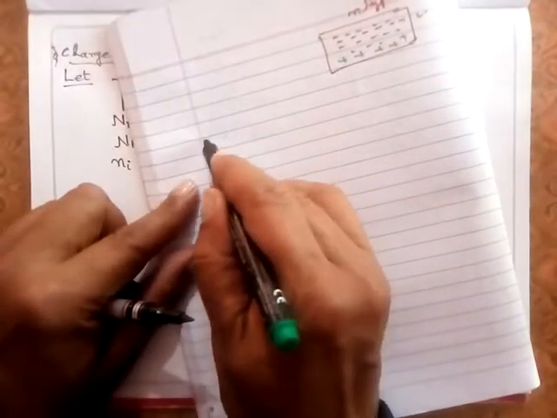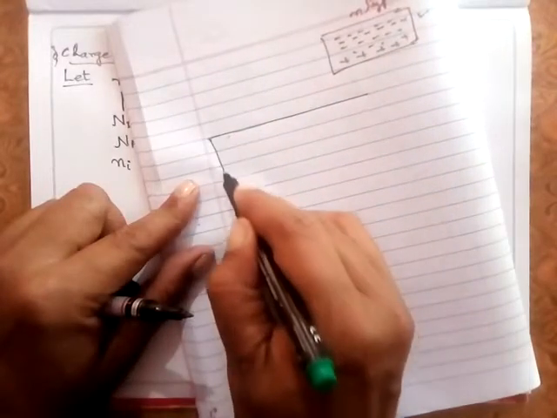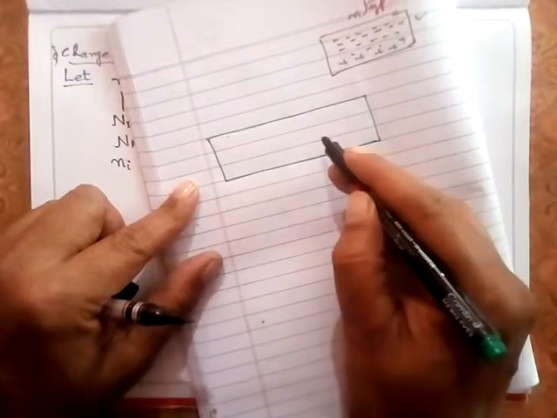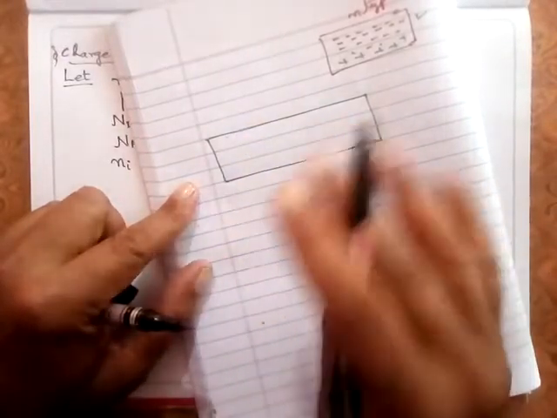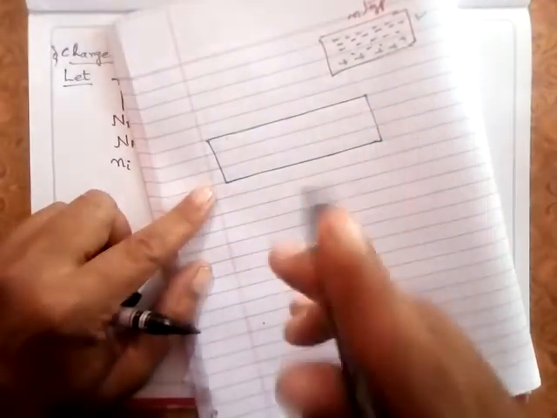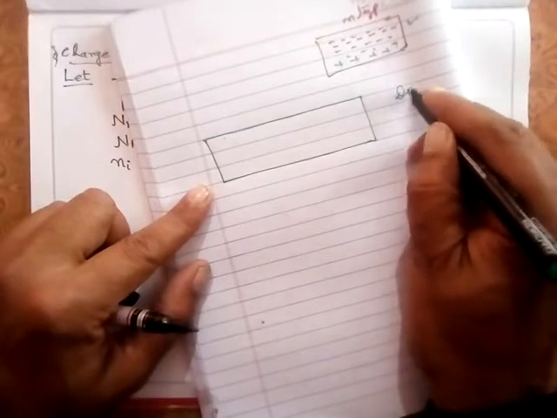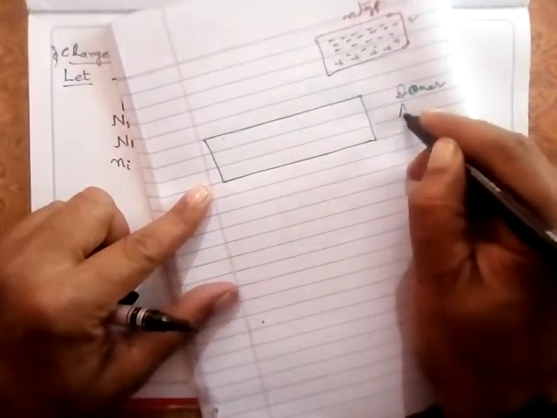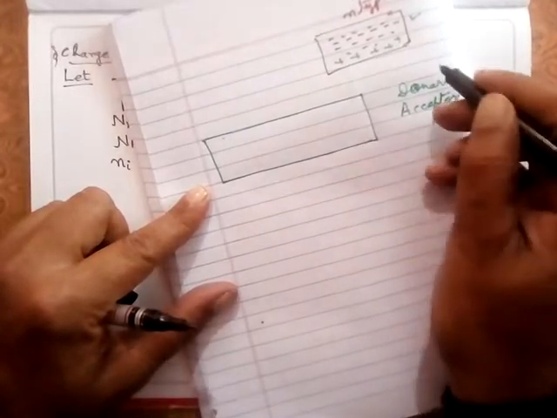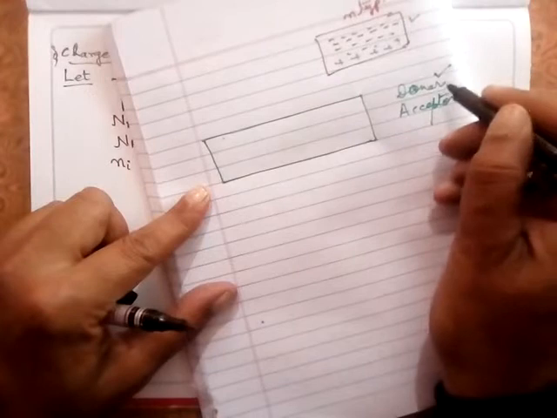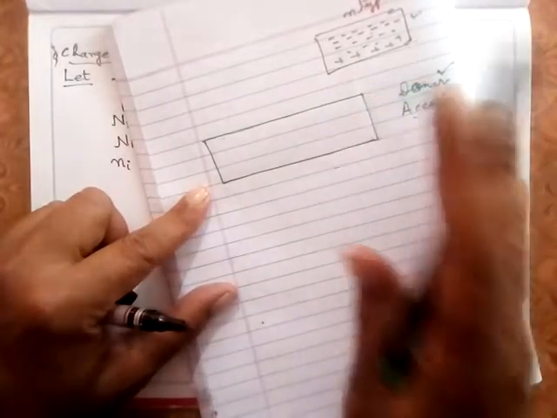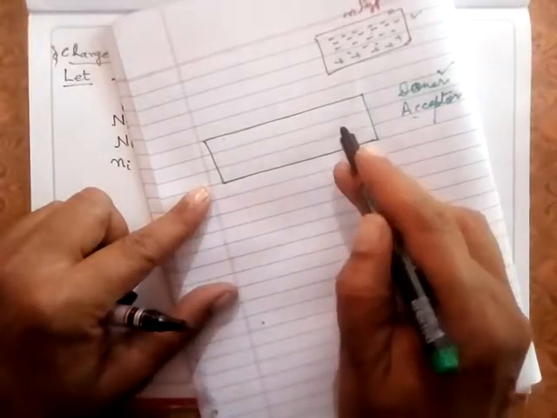Now, suppose I say that this is an intrinsic semiconductor. This intrinsic semiconductor, of course, will have a certain number of electrons and holes. It is made extrinsic, either n-type or p-type, by adding some donor impurity or acceptor impurity. By adding donor impurity, you will have an excess of electrons, and by adding acceptor impurity, you will have an excess of holes along with the intrinsic holes and electrons.